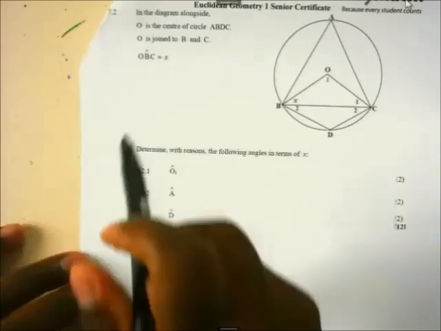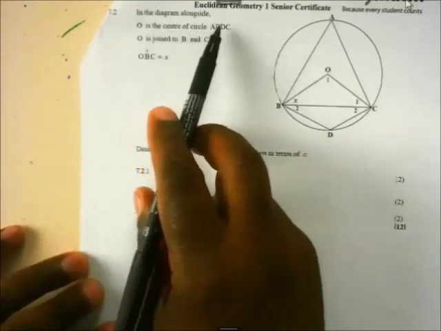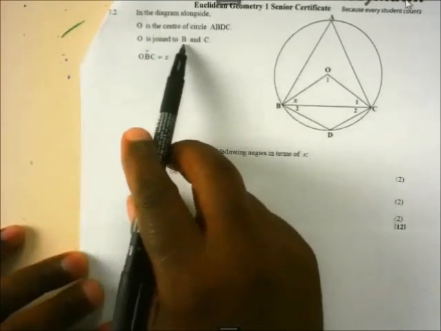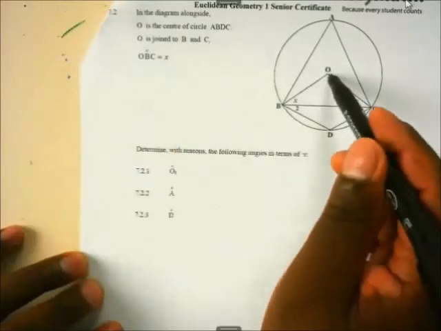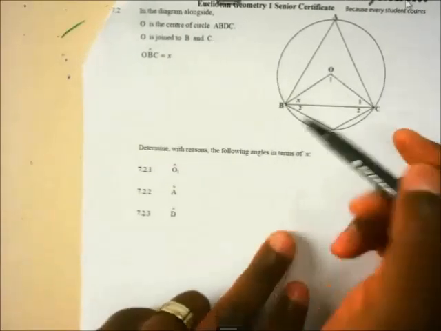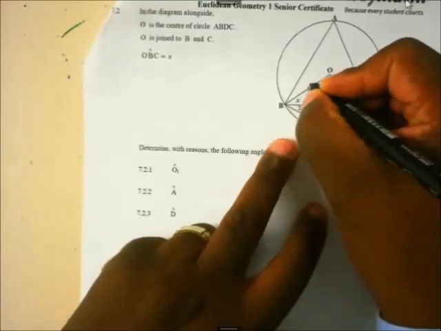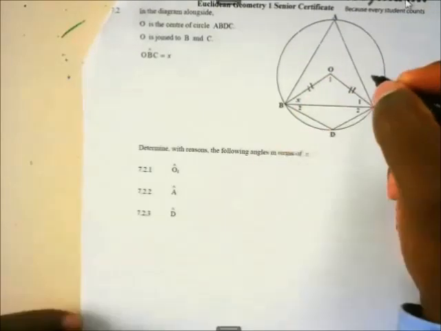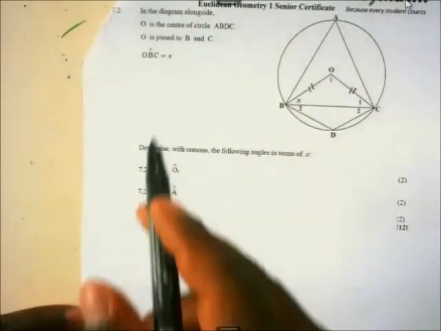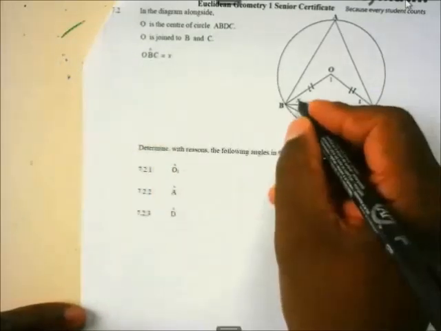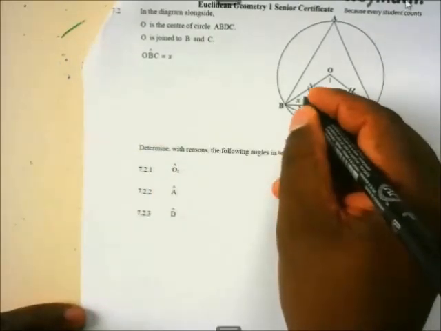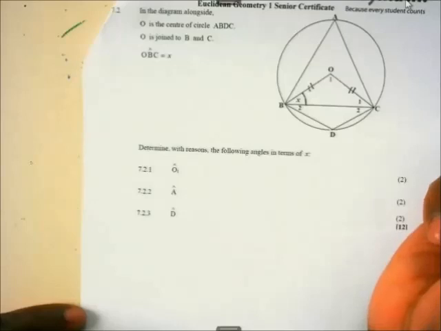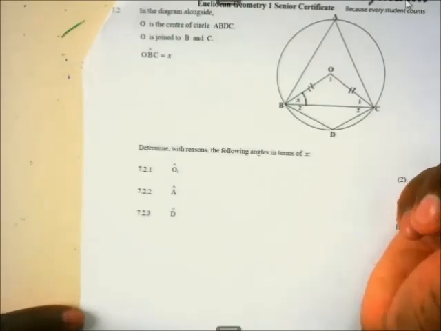In the diagram alongside, O is the center of the circle ABDC, and O is joined to B and C. What does that mean? It means OB is equal to OC because those are the radii of the same circle. Angle OBC is equal to x, marked on the diagram. So the first question: determine with reasons the following angles in terms of x.